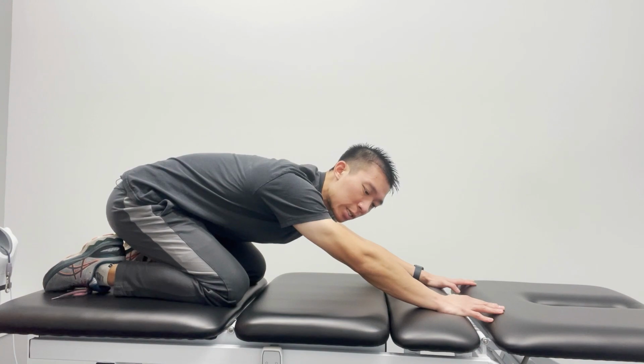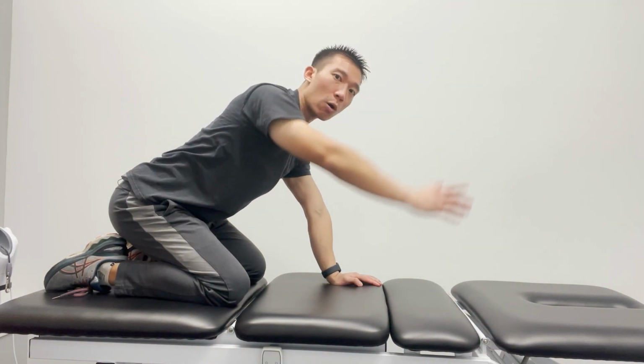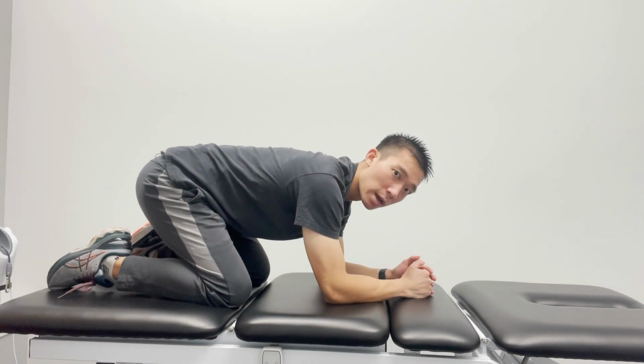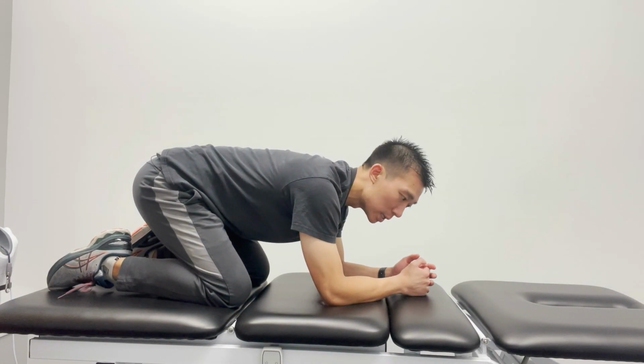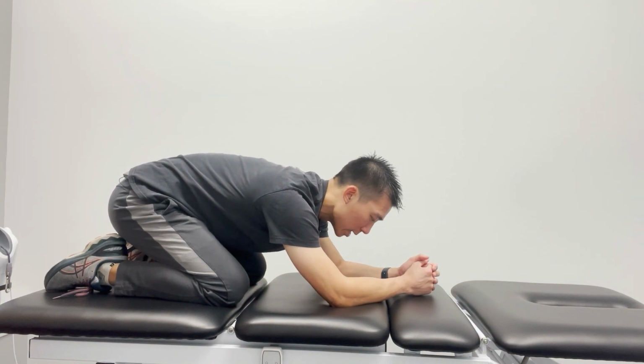Now, if this is a position that's irritating for your shoulders, if you're having some shoulder issues going into overhead reach, you can just go onto your elbows. So that way you can still do this exercise. You're just pushing onto your elbows and rocking back into flexion.